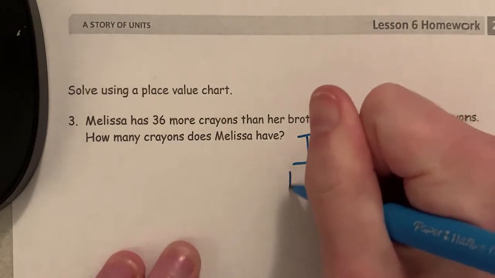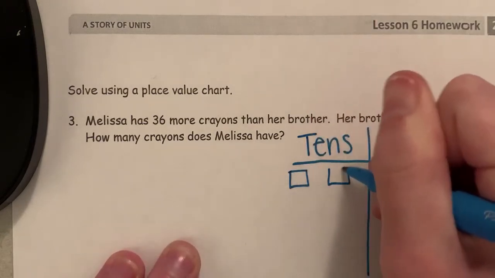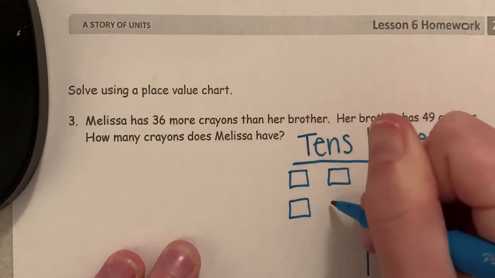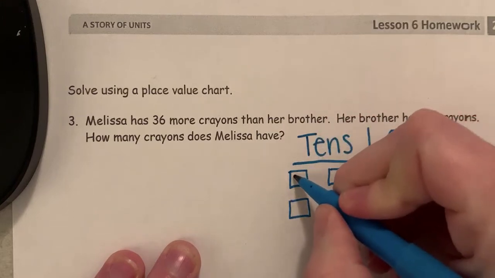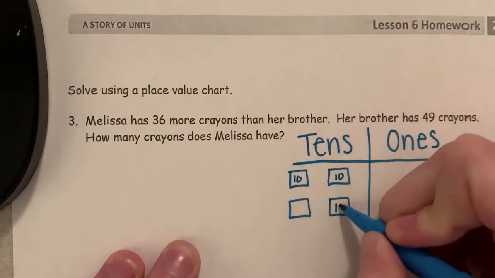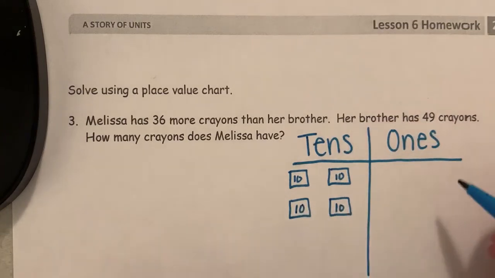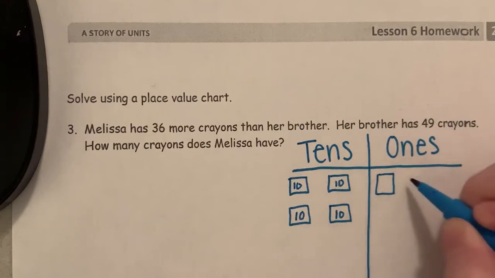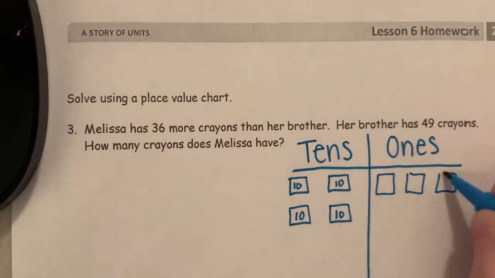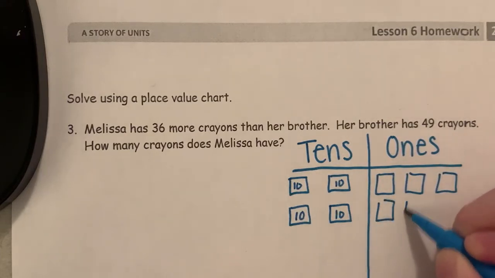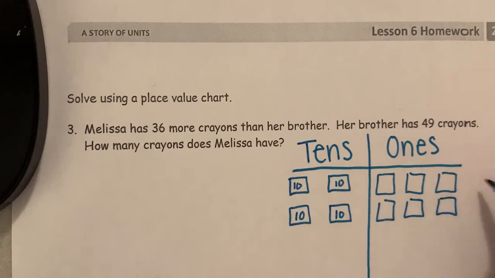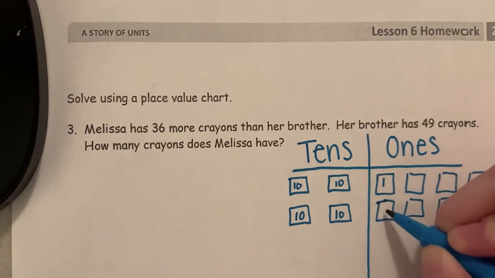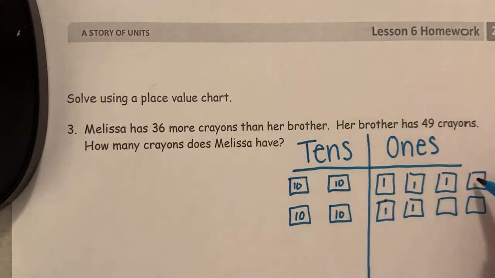So we're going to have 10, 20, 30, 40. And we're going to label each of these 10. And then he had 9 ones. So 1, 2, 3, 4, 5, 6, 7, 8, 9. And then we'll label each of these 1.